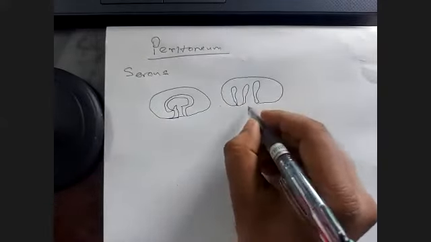And those who go inside, they are called as intraperitoneal. Now, although called as intraperitoneal, actually they are just apparently inside the peritoneum, not exactly inside the peritoneum. And then there are some which are retroperitoneal.